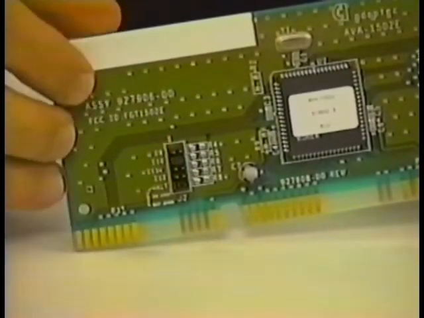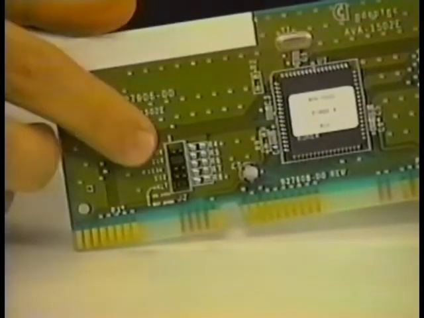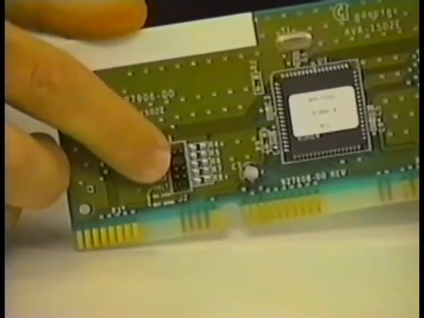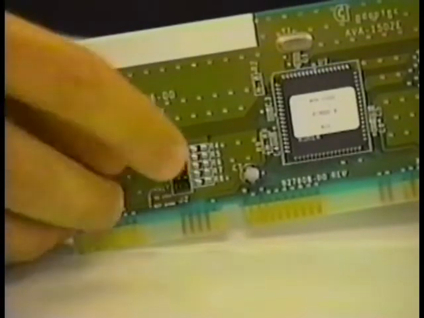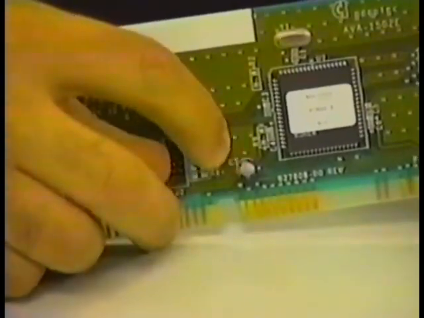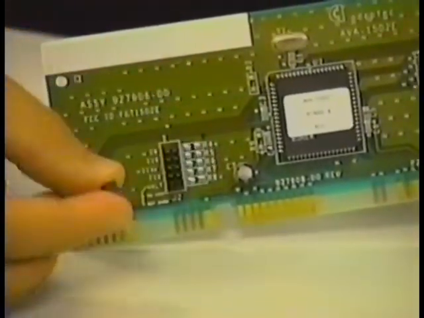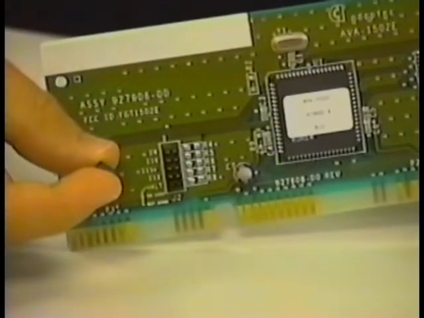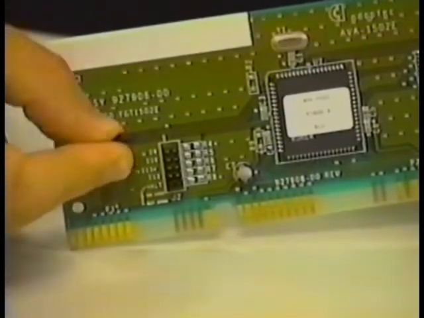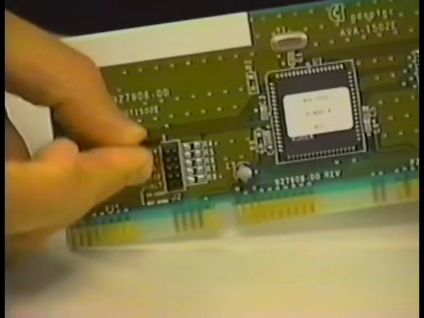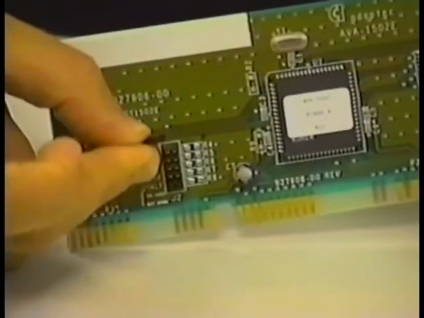If you selected a different interrupt, you need to remove this jumper and position it in a different place. This is how you remove it, and then you can put it on a different position for a different interrupt.